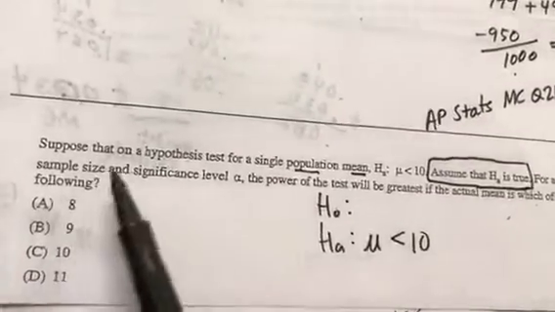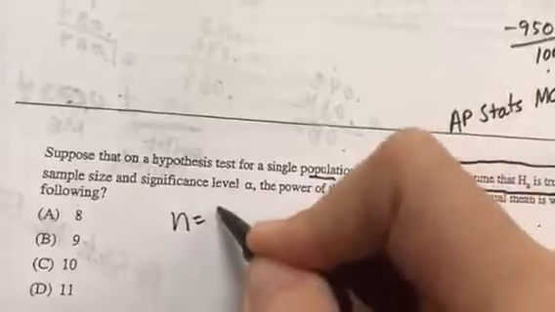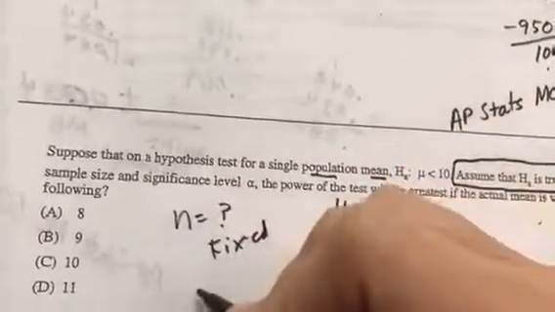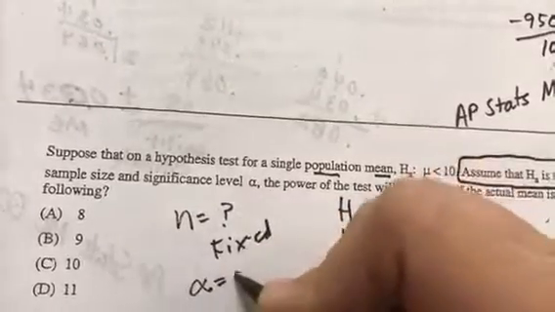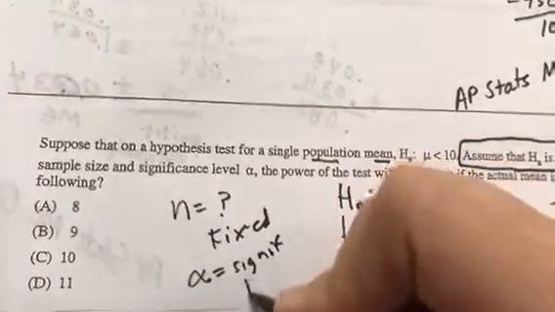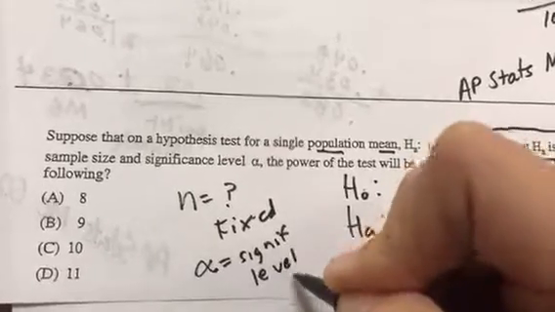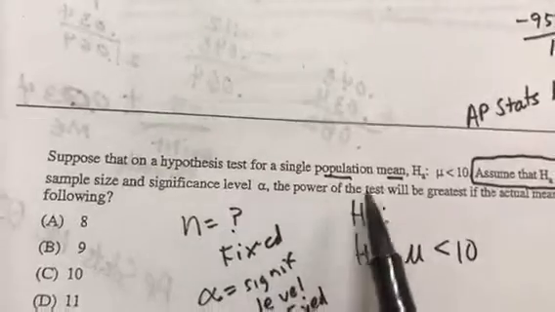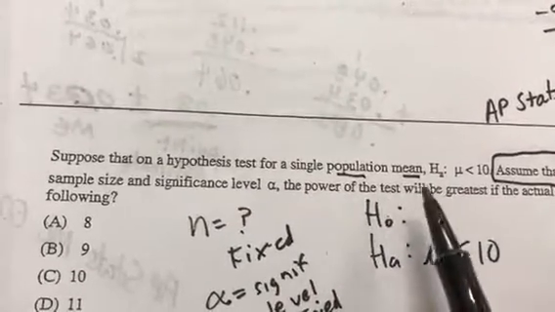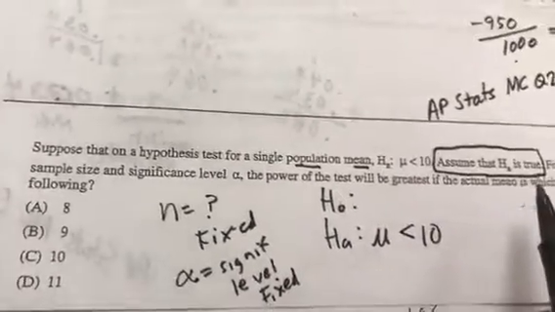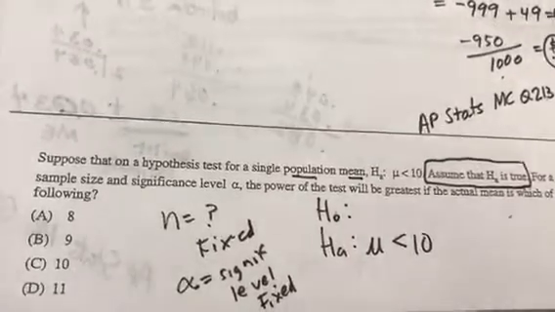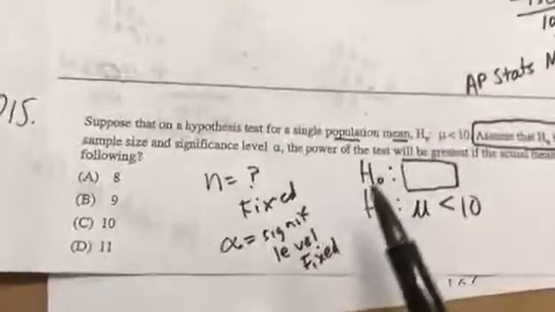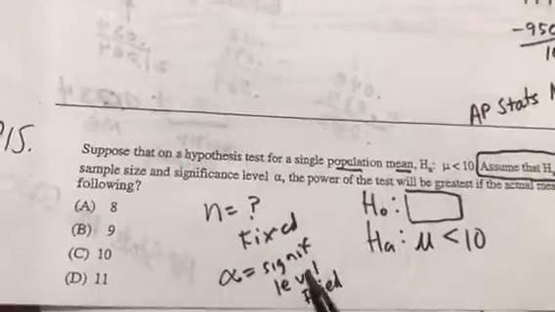For a fixed sample, so they won't tell us what n is, but it's fixed, we can't change it, and for a fixed level of significance level, so we can't change it, it's fixed. Let's say, what would be the power of the test? How could we make the power of the test the greatest if the actual mean was which one? So the power is our ability to detect an untruth.